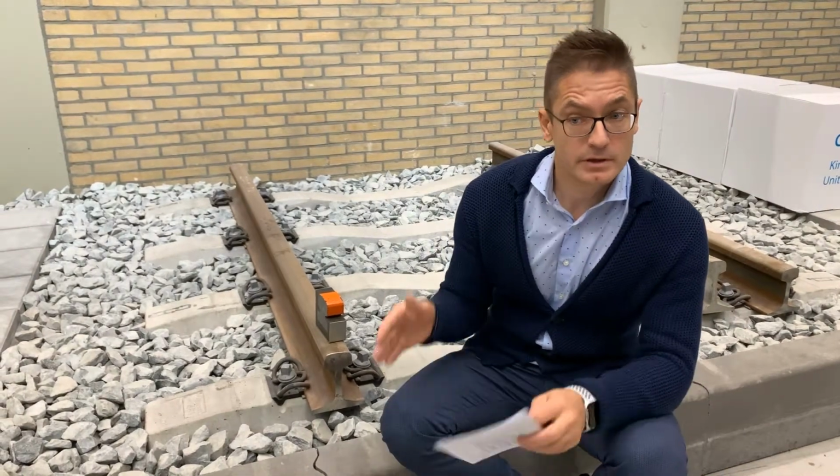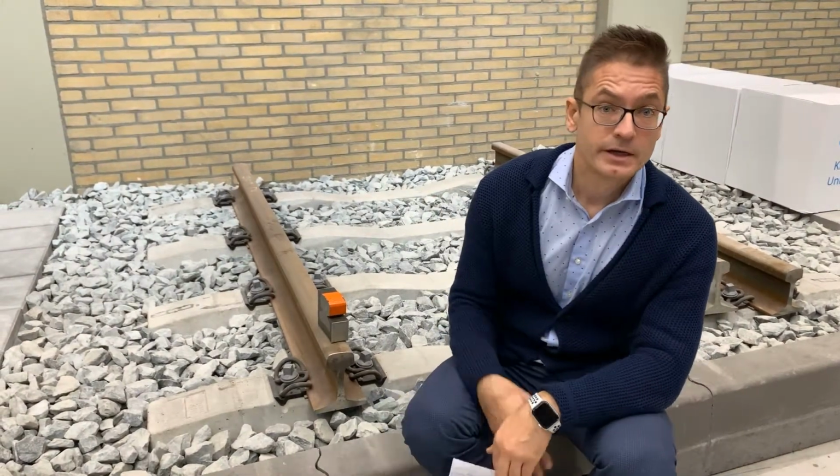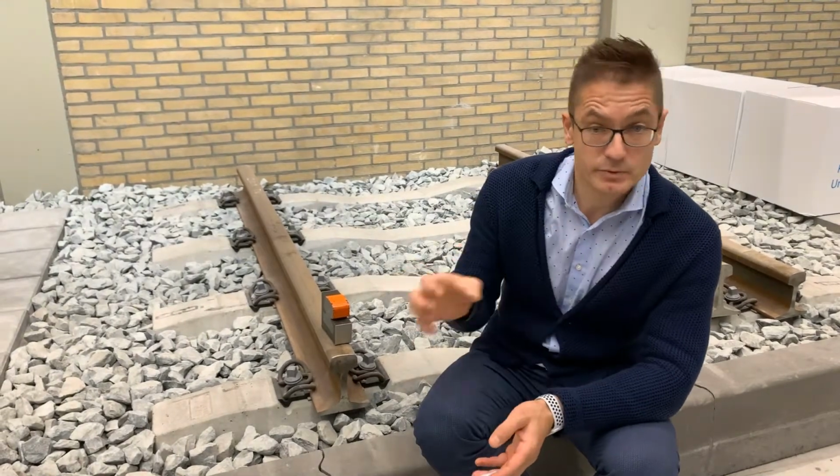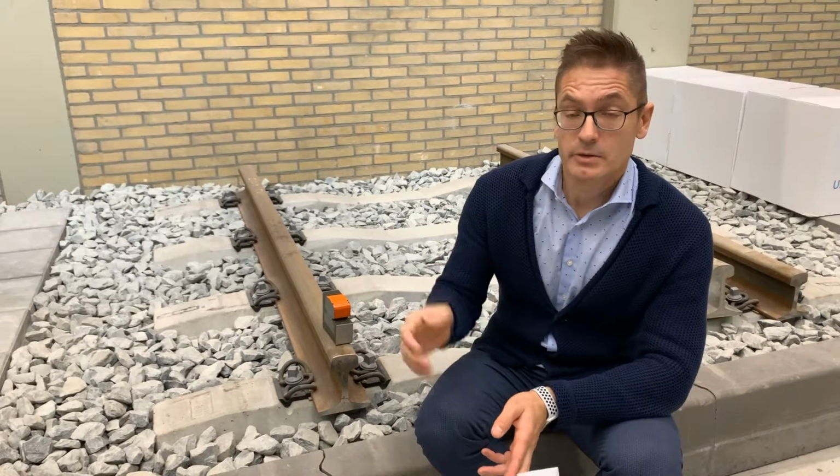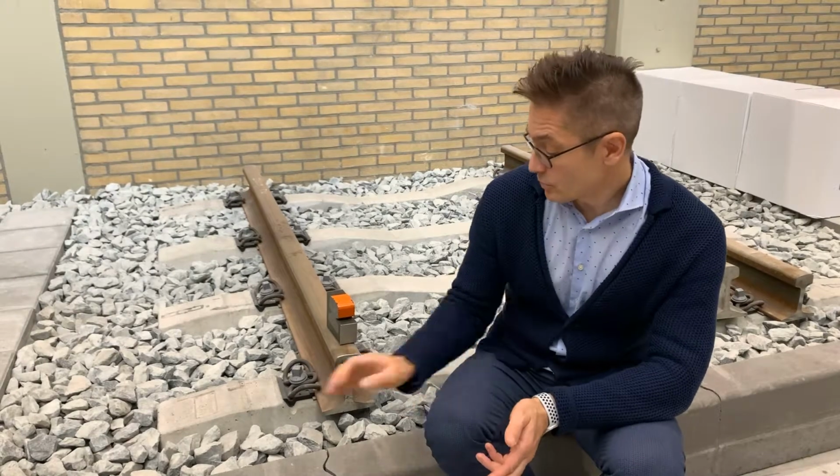For example, we know that in the crossing area the dynamic forces are extremely high, so we have impact when the rail is discontinued, and therefore it results in premature degradation of the ballast layer and also damage of the rails.